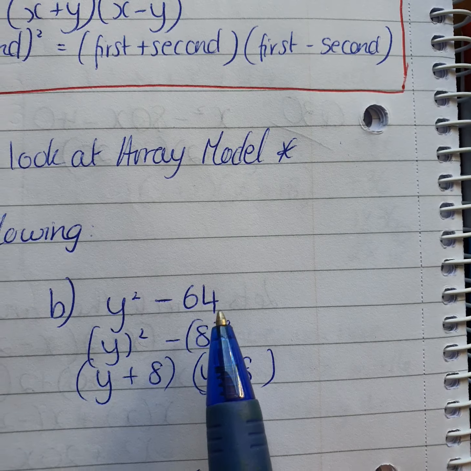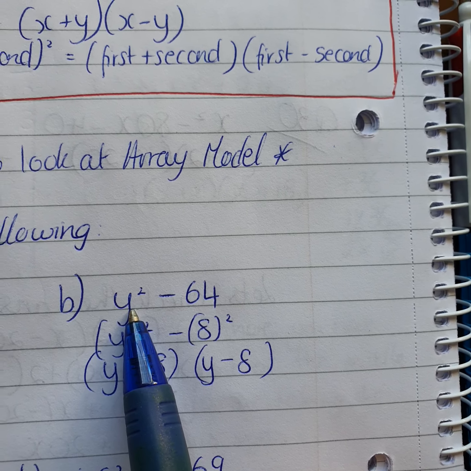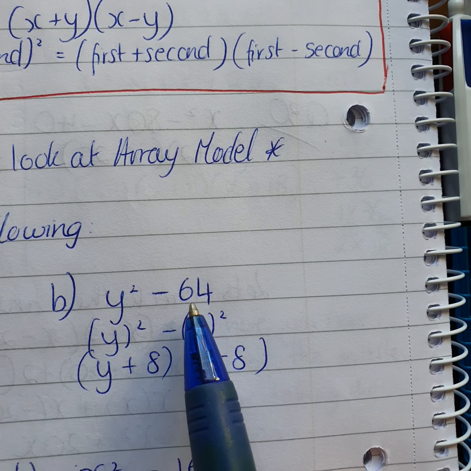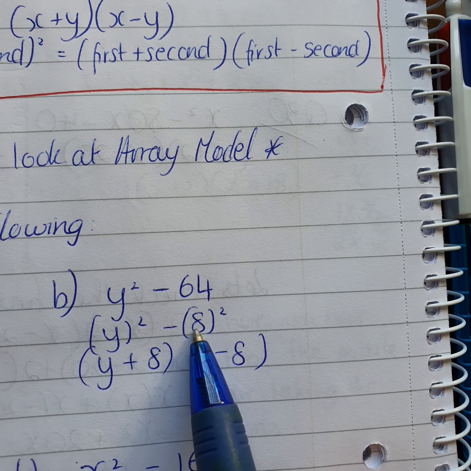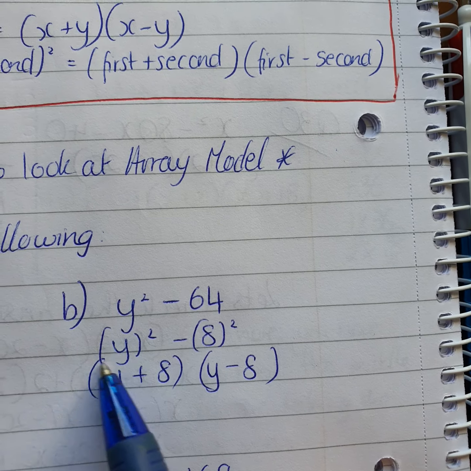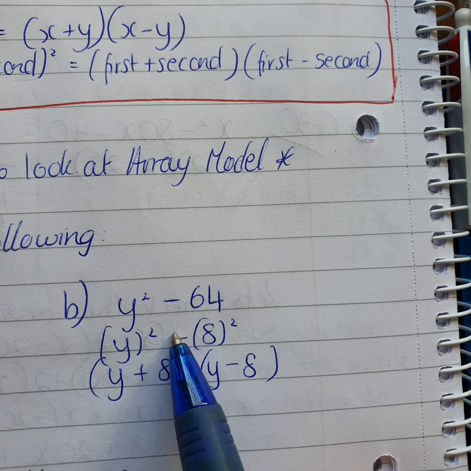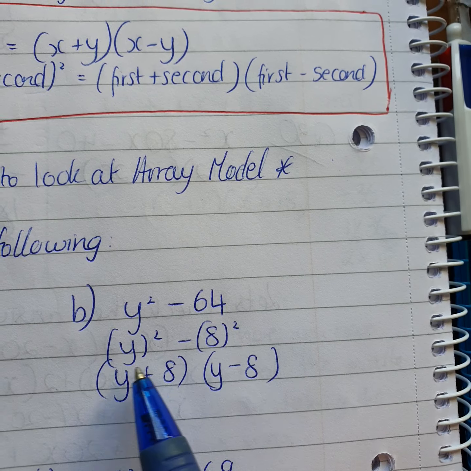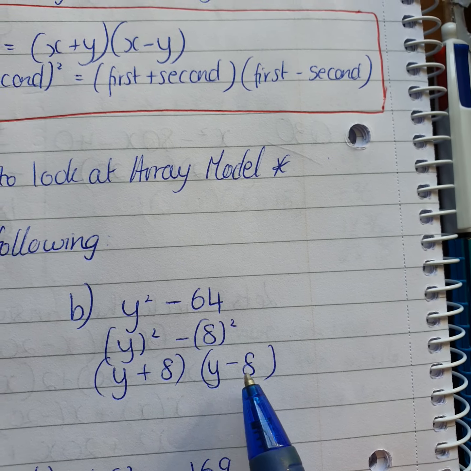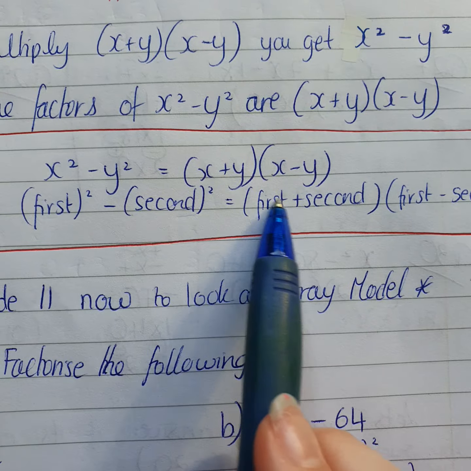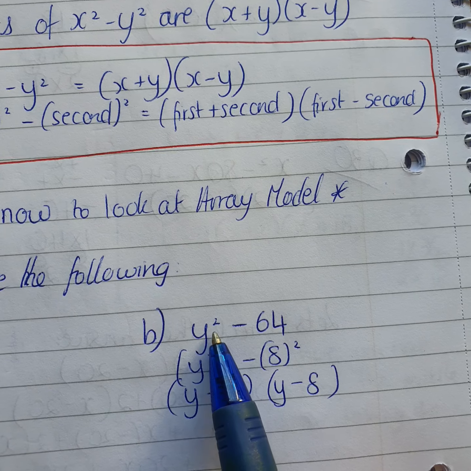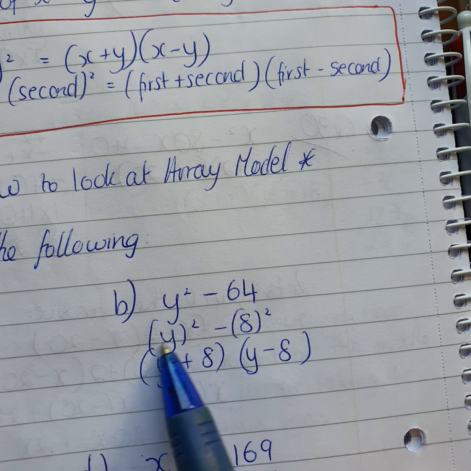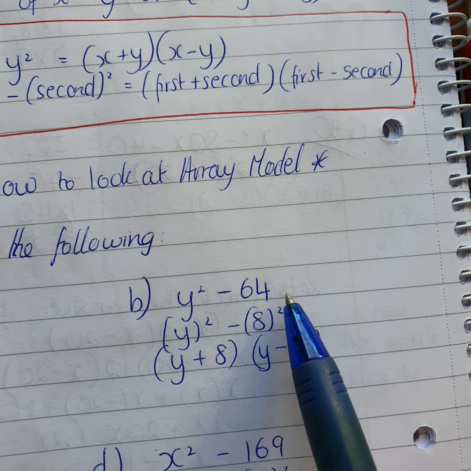Now, y squared minus 64. Y squared is a square number because y times y will give me y squared. And 64 is a squared number because 8 times 8 will give me 64. So really this is the same as saying y all in brackets to be squared minus 8 all in brackets to be squared. Open up your two brackets. Remember, put a plus in one, put a minus in the other. Remember this formula here. So it's first plus second. So we've got y plus 8 times y minus 8.